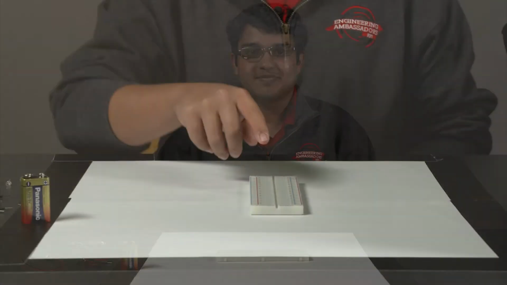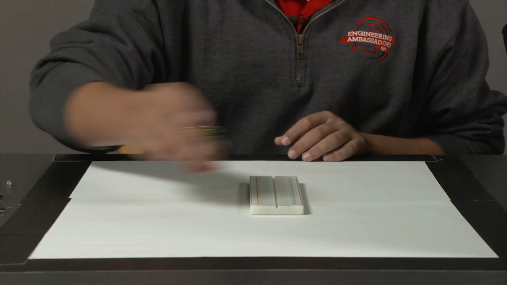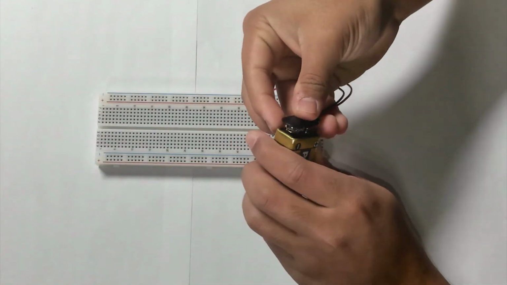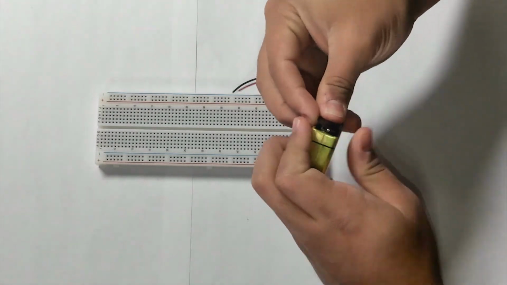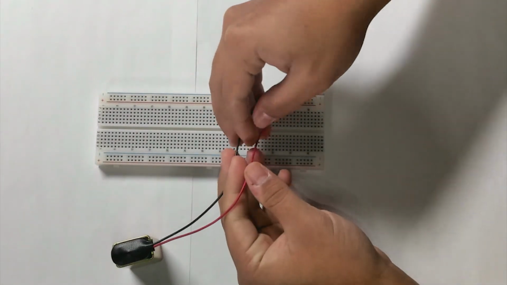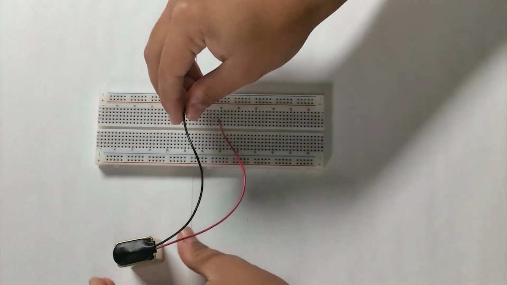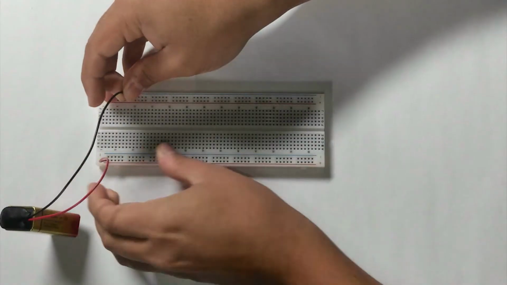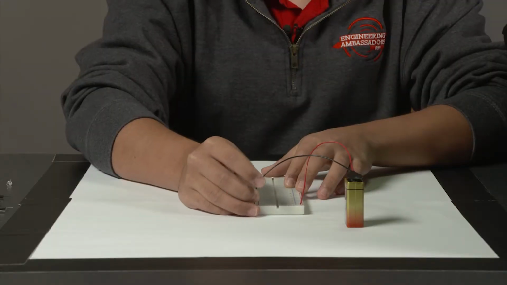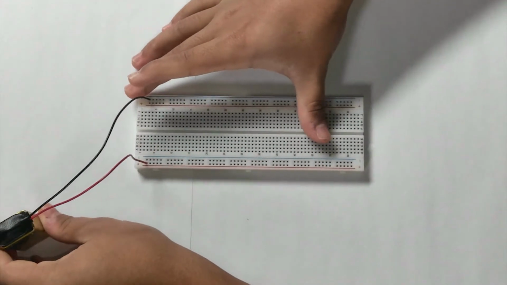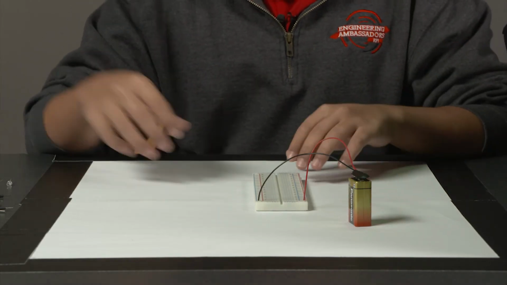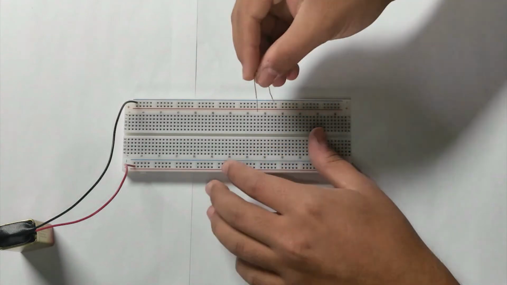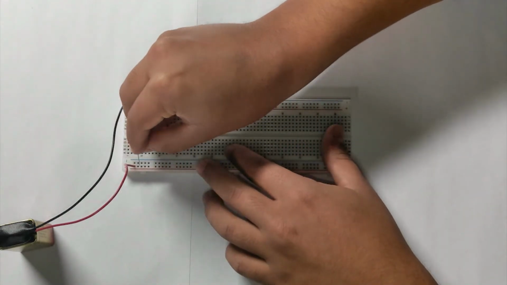Let's get started. The first thing we're going to do is connect the 9-volt battery to the 9-volt battery clip. Once we do this, we can connect the leads of the battery to the positive and negative ends of the breadboard. So we're going to connect the positive end of the battery to the positive end and the negative end to the negative side. Now we're going to connect our 470 ohm resistor in series with the positive end of the battery.